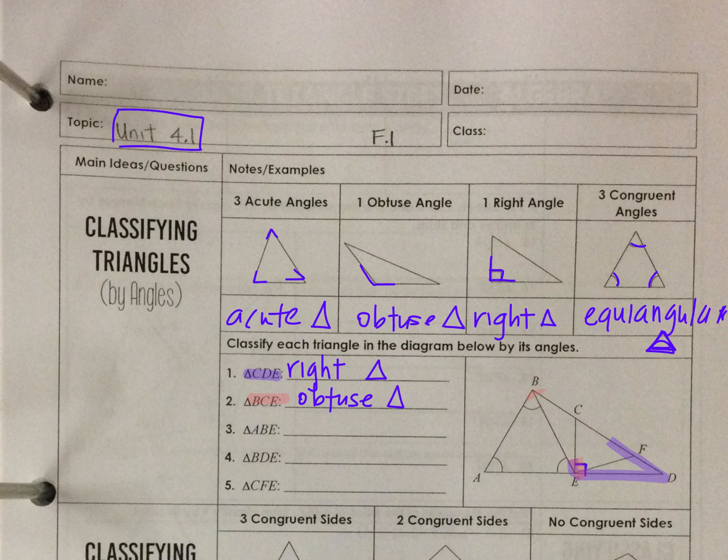Our next one is ABE. Let's see, ABE. Well, all the angles on this one are the same size, so that tells me that this is an equiangular triangle.